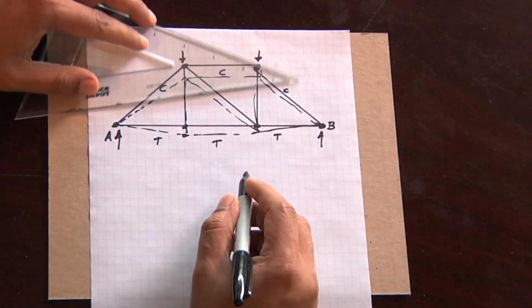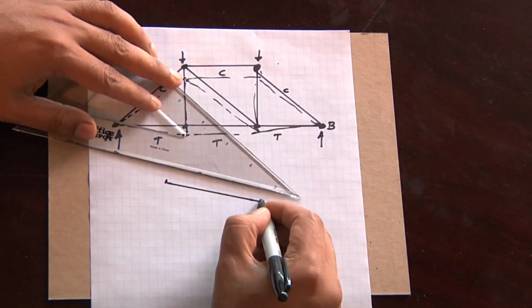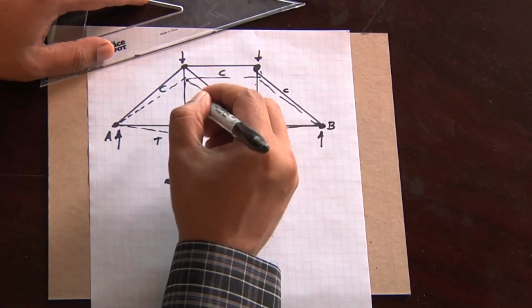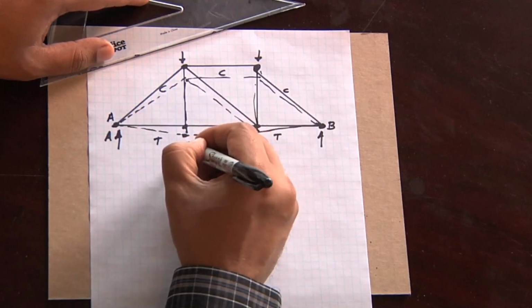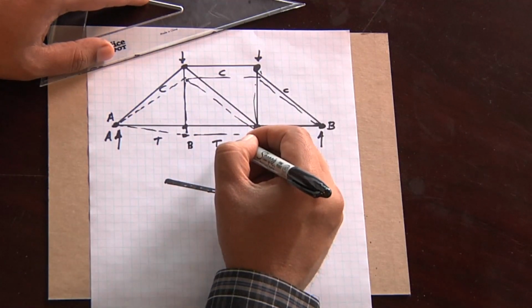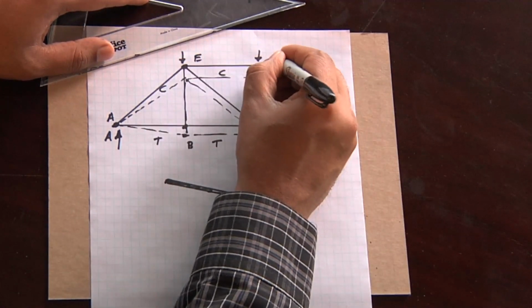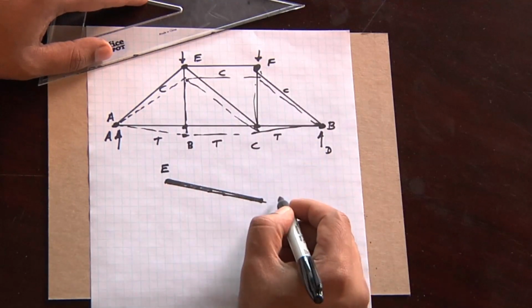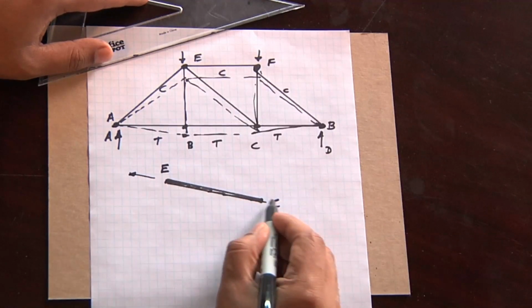Every truss member is referred to as a chord, including the one that goes diagonally. So this member here, and I'll put some labels on here so we can talk, A, B, C, D, E, and F. So for chord, for example, E, C, the load is purely axial.